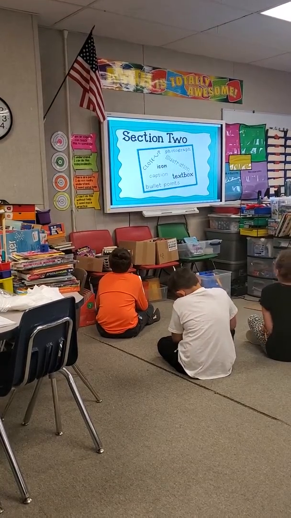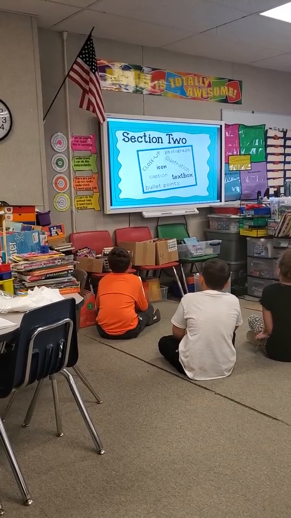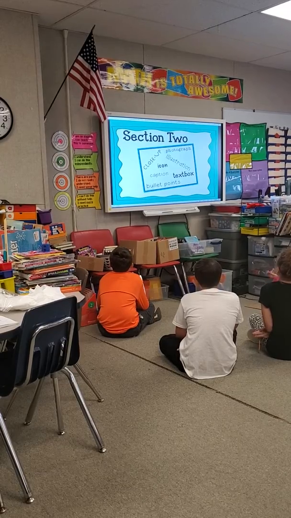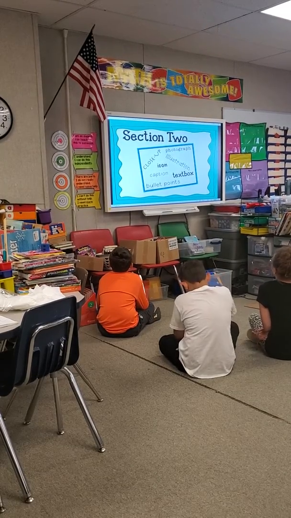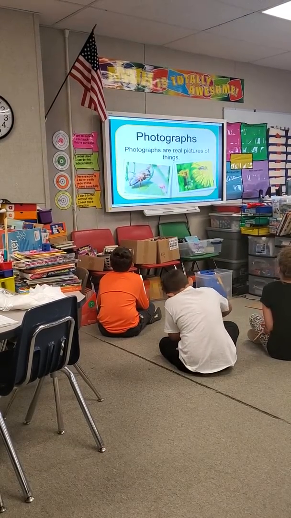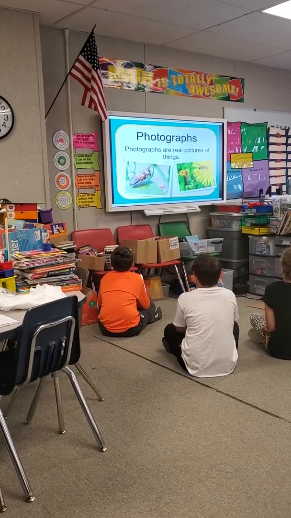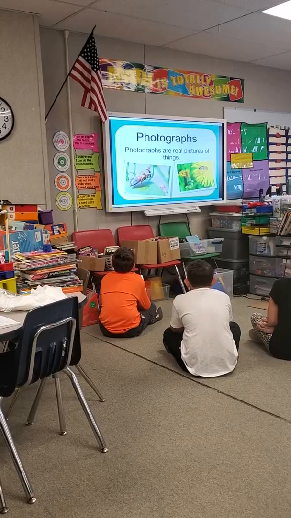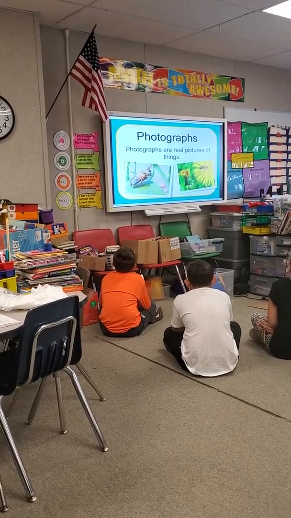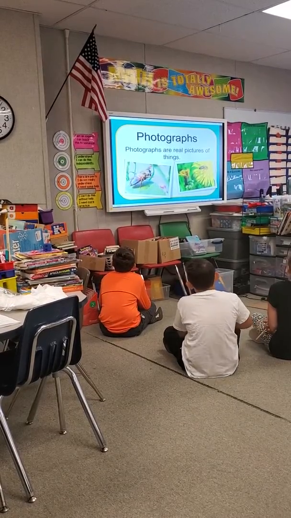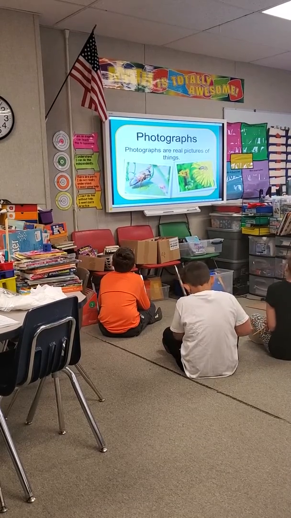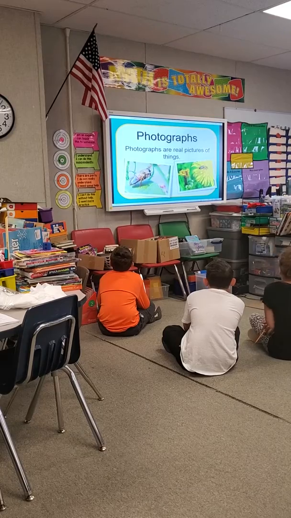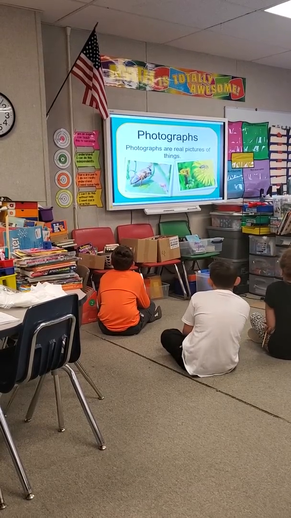Now we're going to go on to some more text features, and this is a quick review. I would like us to start working on using them to help us understand, but we do need to do this review. So my friends, remember you're going to run across photographs, and please remember photographs are real pictures. They are taken with a camera. So they are of something real, of a person, of a bug, of a building, of an animal. That is what a photograph is.